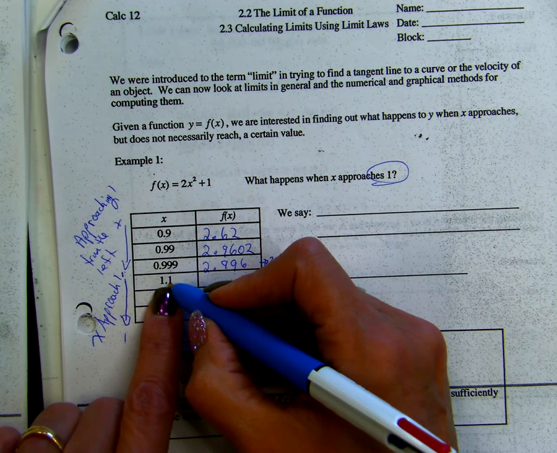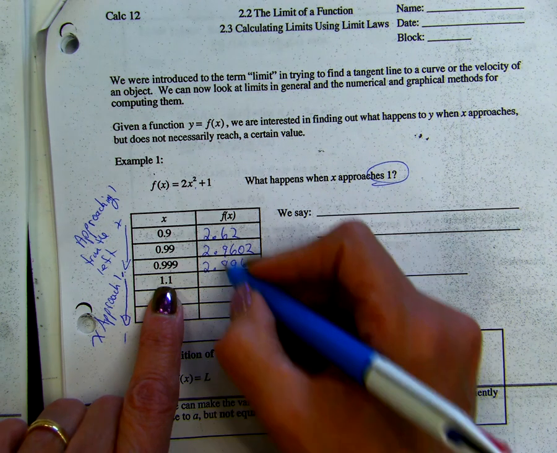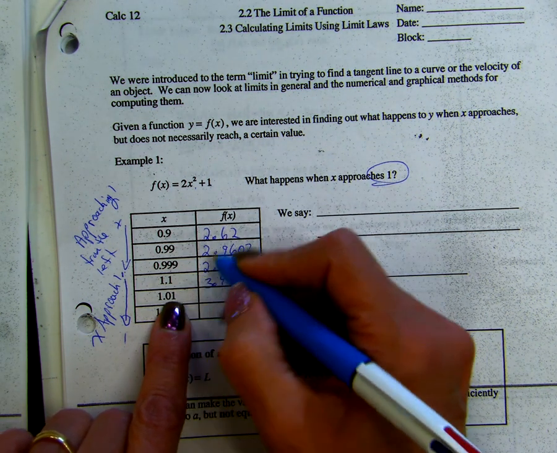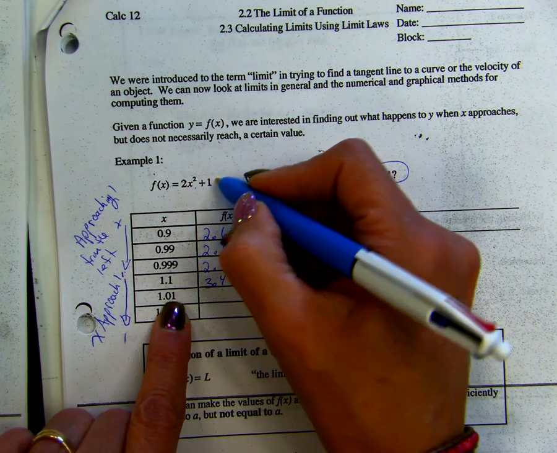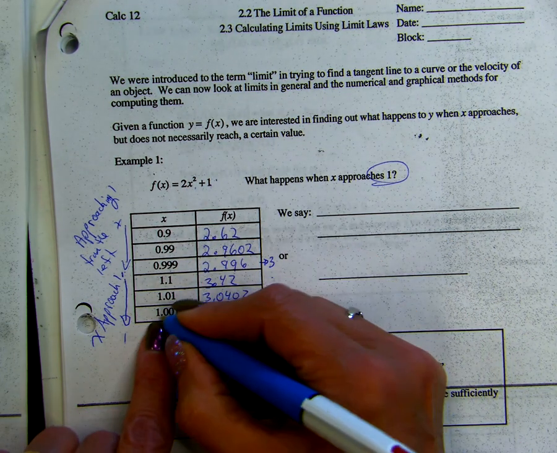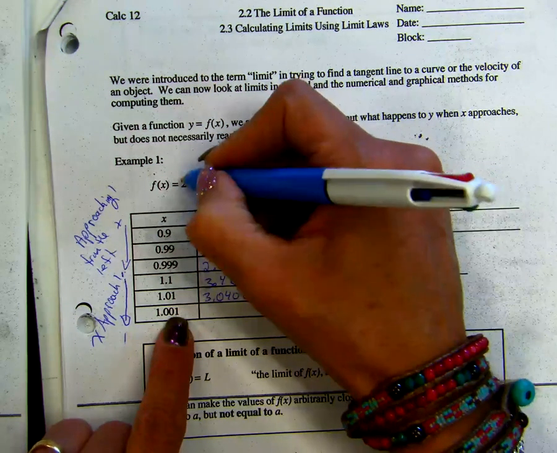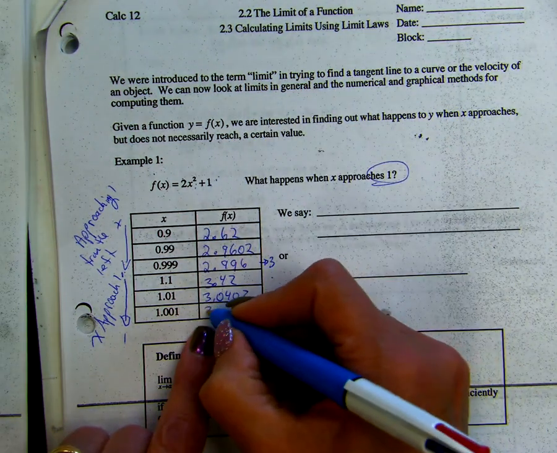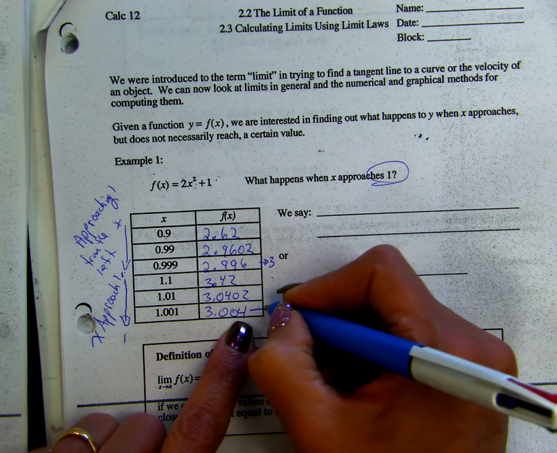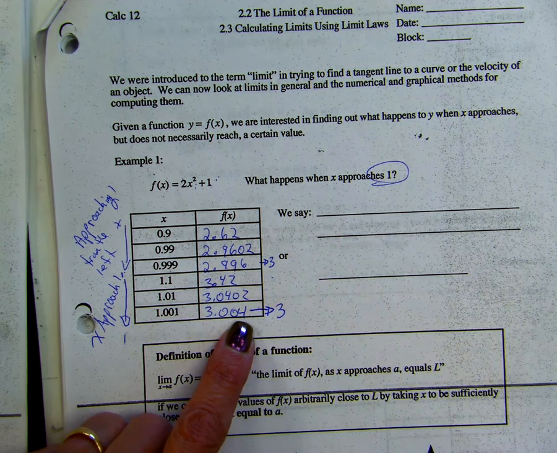Well, let's try it. 1.1 squared, multiply it by 2, add 1. 1.01, square it, multiply it by 2, add 1. 1.001 squared times 2, add 1. And we can see that these are getting closer and closer to 3.